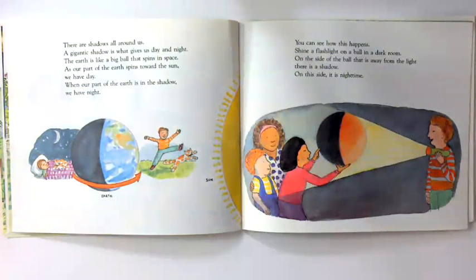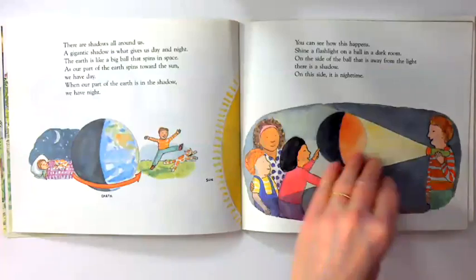You can see how this happens. Shine a flashlight on a ball in a dark room. On the side of the ball that is away from the light, there is a shadow. On this side, it is nighttime.